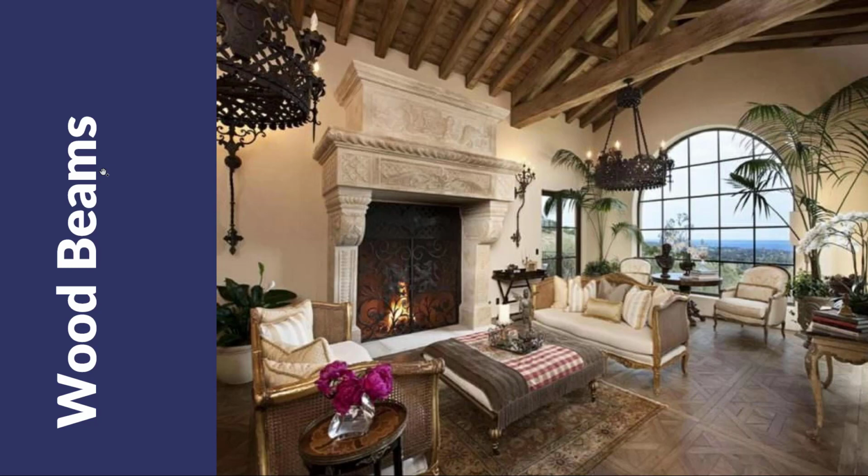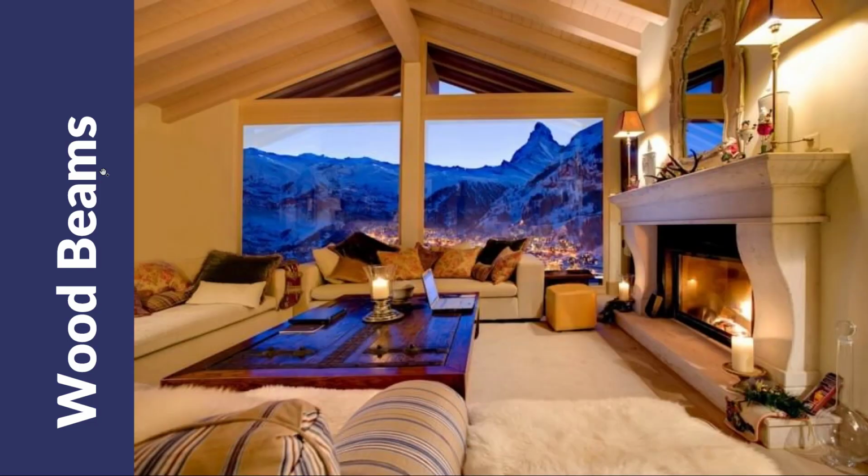Another example of exposed wood beam and trusses, and really contrasting that, just pointing out this marvelous huge fireplace. We can have a fairly monochromatic look where the beams and the walls are similar tones. So we've seen a lot of dark wood examples. The wood can be a very light tone as well.